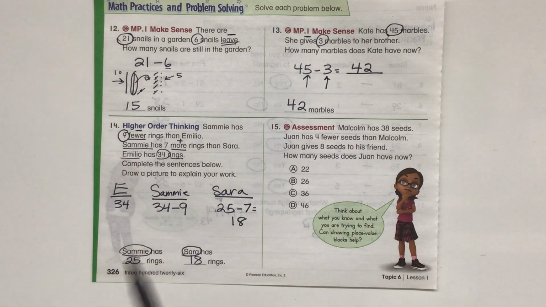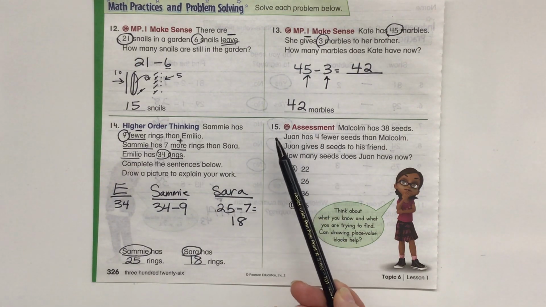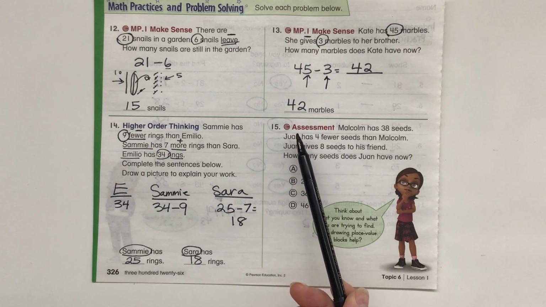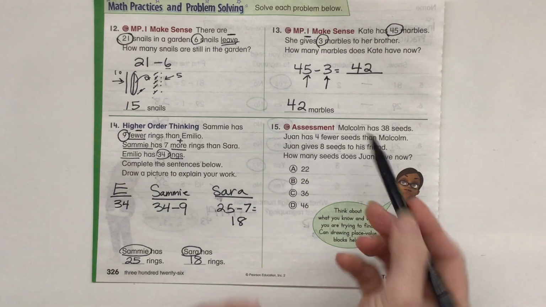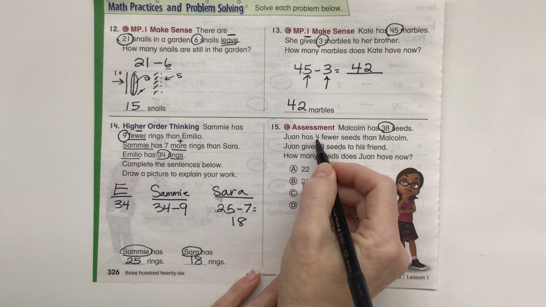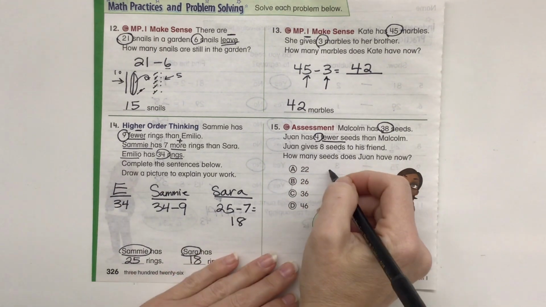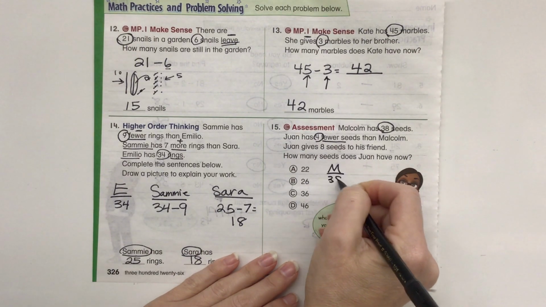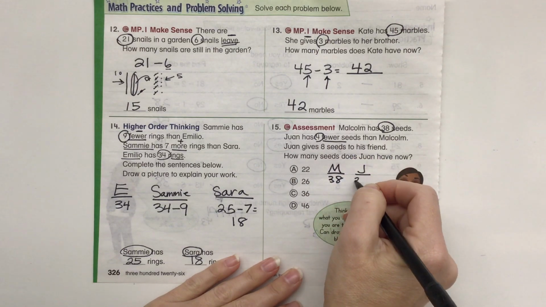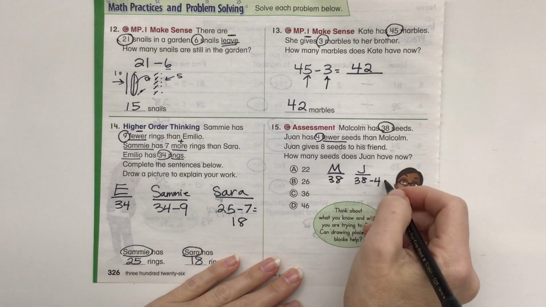All right, here's our assessment. Again, when we see the sign that says Common Core assessment, we know we're going to have problems just like this on our final assessment for the unit. So let's take a look at this one. All right, Malcolm has 38 seeds. Juan has 4 fewer seeds than Malcolm, okay? So I'm going to put an M for Malcolm, has 38 seeds. Juan has 4 fewer seeds than Malcolm, so 38 minus 4. Then we need to solve this first.